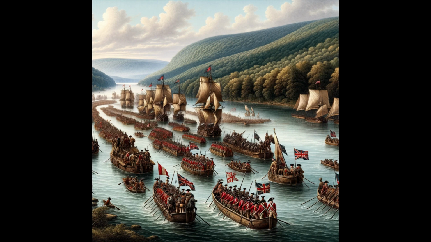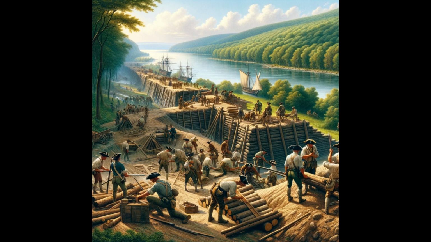The aftermath of the Battle of Freeman's Farm set the stage for the Second Battle of Saratoga, with the American forces emboldened by their performance and the British increasingly isolated and under pressure. This engagement was a critical moment in the Saratoga campaign, underscoring the resilience of the American forces and the challenges facing the British in their efforts to suppress the rebellion.